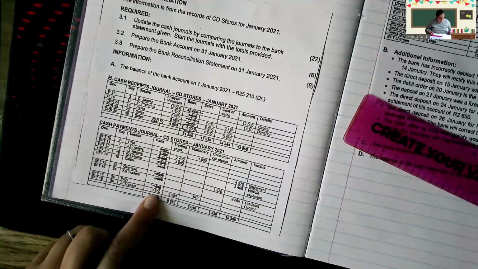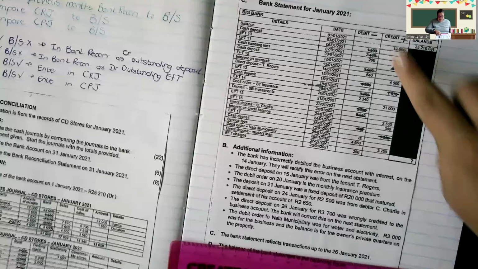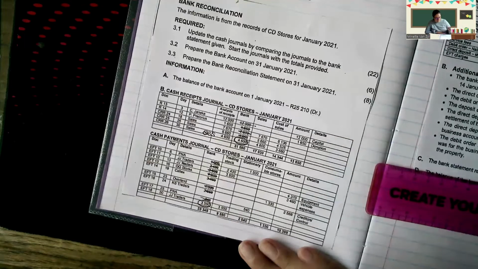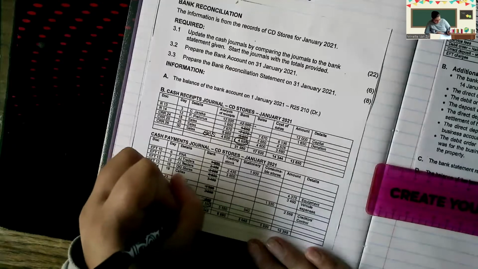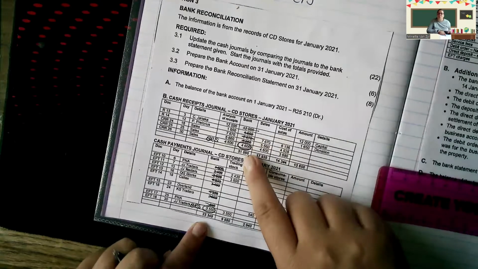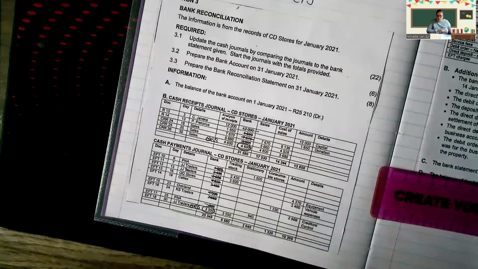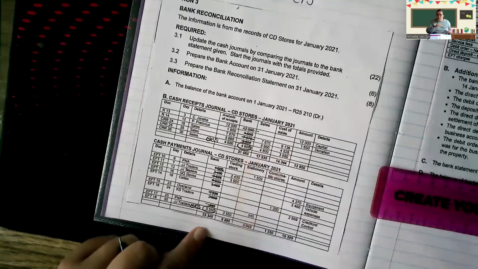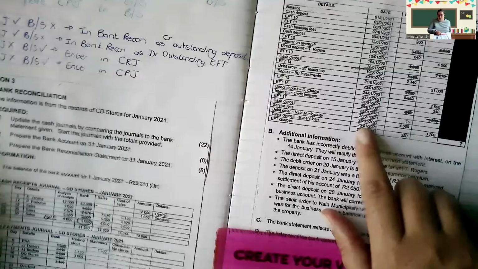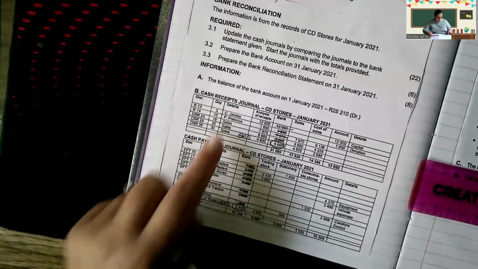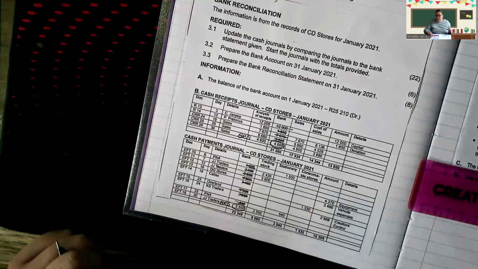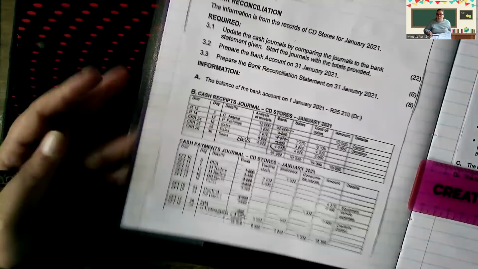EFT 18, 3,550, and I see it does not appear, so I'm going to circle it. This is my outstanding EFT, which I will record in the bank recon statement. The reason that these don't appear could be because your bank statement was issued before these payments went through your bank account. Your bank statement date goes up to the 26th, and these deposits and payments were made on the 30th after the bank statement was printed. That's the reason they would not appear, so we will represent them in our bank recon statement.